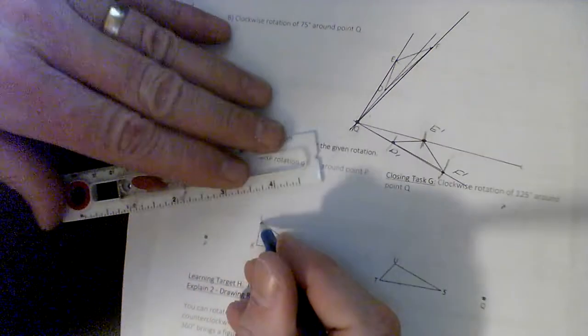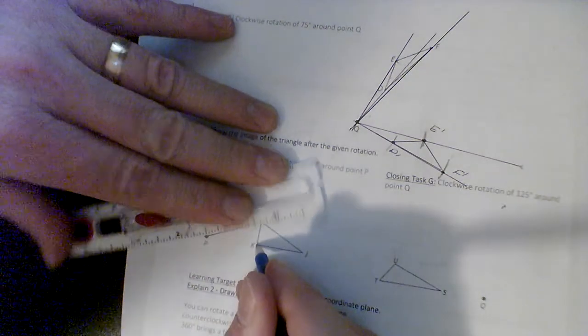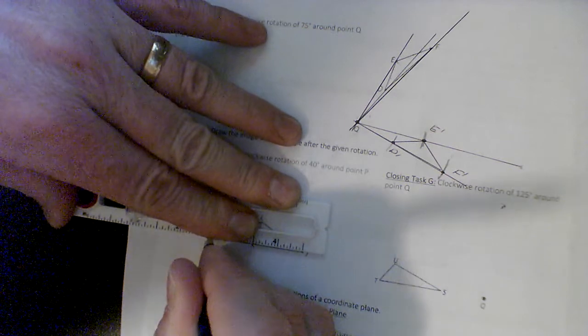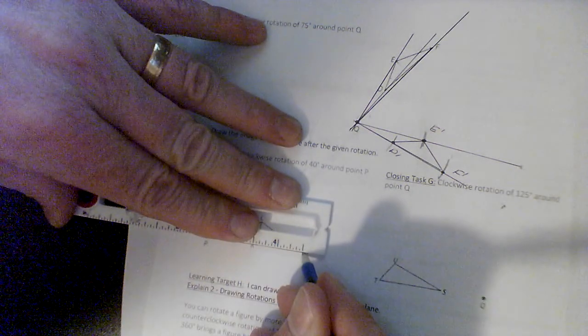I am not going to do that closing task with you because we're already at 10 minutes, but I should be able to rotate this pretty quick. So I'm going to do something a little bit different this time. I'm going to draw all three lines. So I'm going to draw one from my L, one from my K, one from my J, which is very similar to my K, and I'm going to rotate them all.